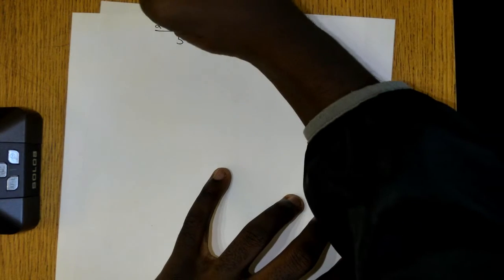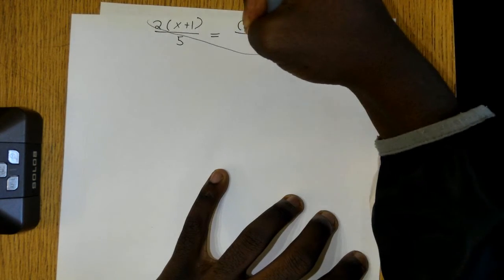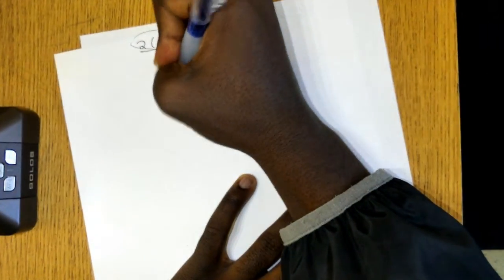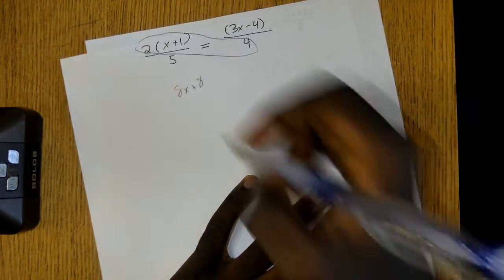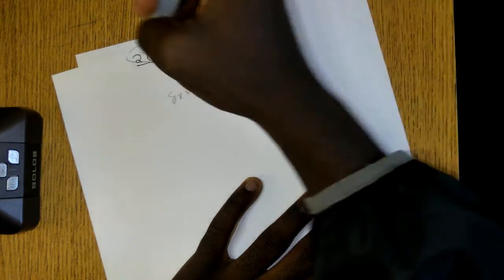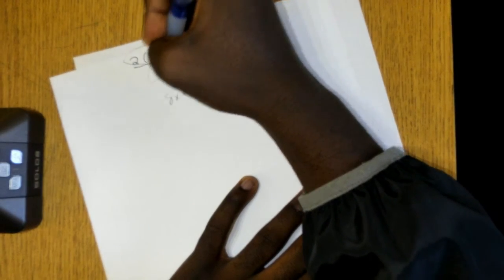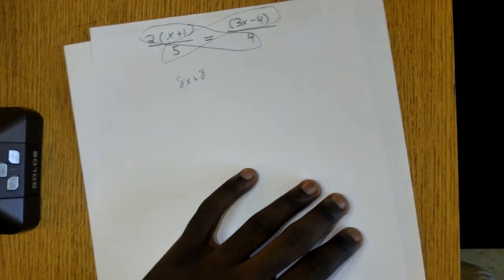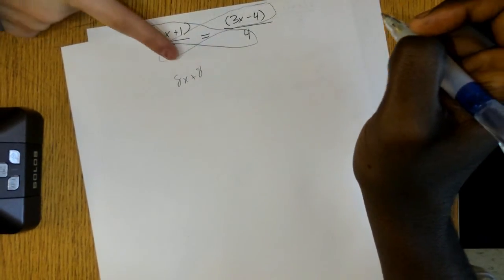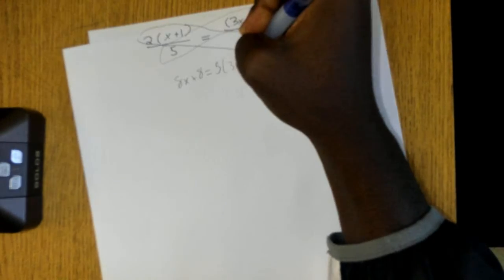Okay. So right here, I'm going to cross multiply with 4. So 4 times 2 is 8, so it'd be 8x. Okay. So 8 times 1, which is plus 8. So my next step would be multiply 5 on both sides. Okay. So 8x plus 8 equals what? Equals whatever I get, well, 5 times 3x minus 4.